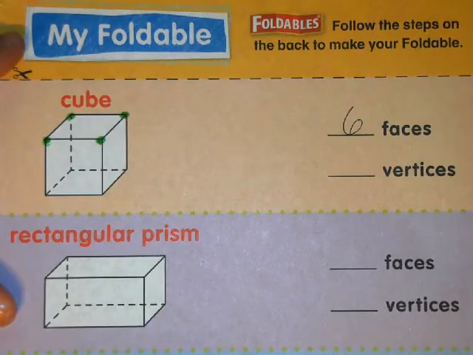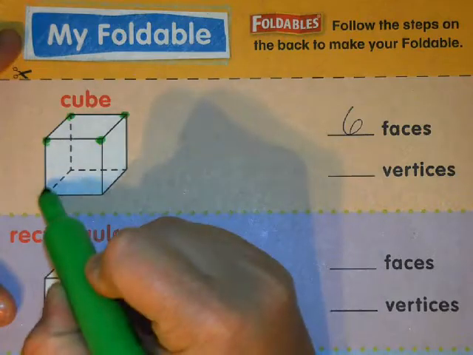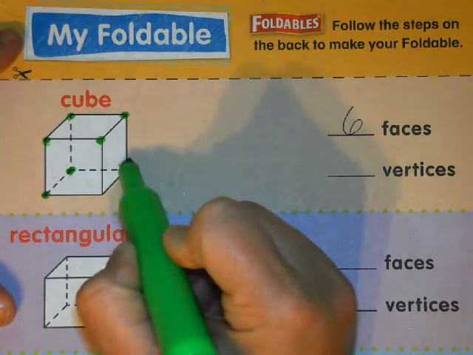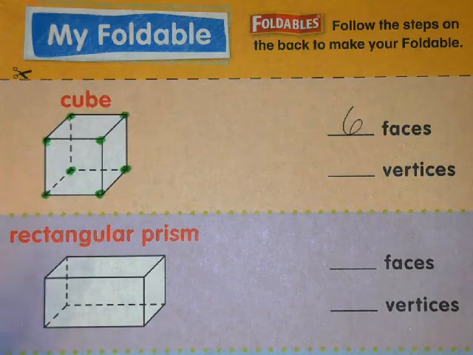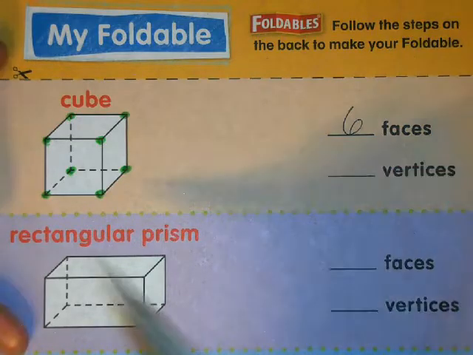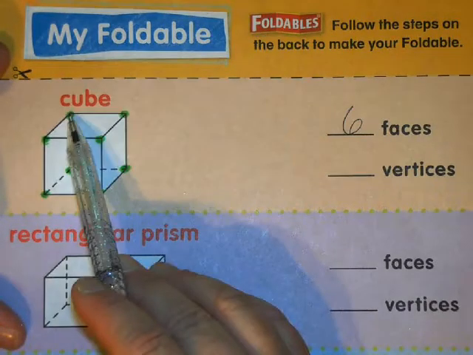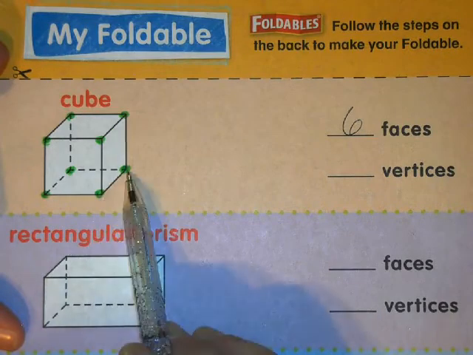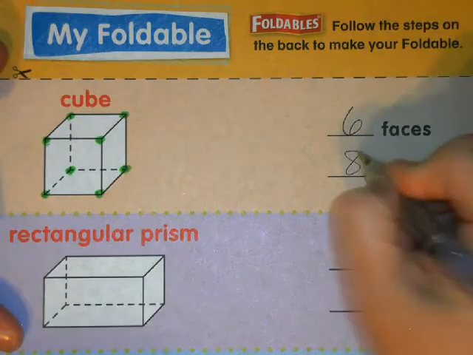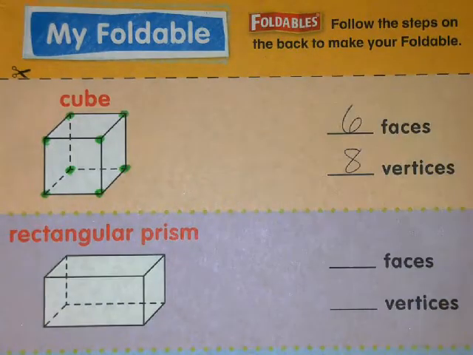There's 4 vertices on the top. 1, 2, 3, 4 vertices on the bottom. That's a lot of vertices. So let's count them all together. 1, 2, 3, 4, 5, 6, 7, 8. 8 vertices.